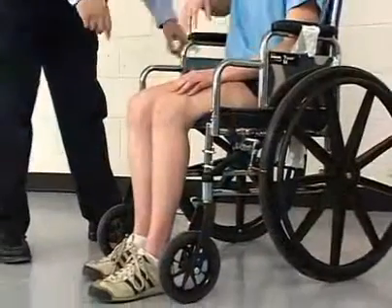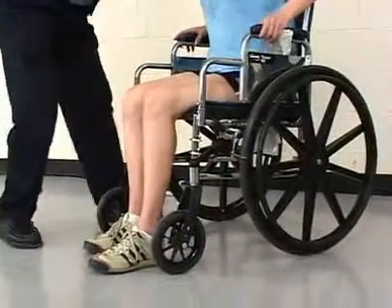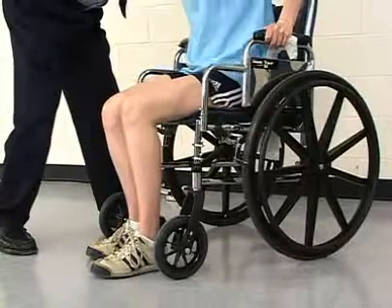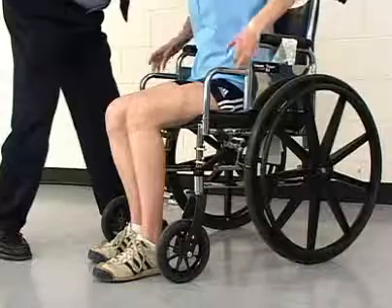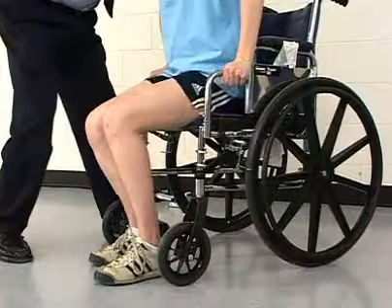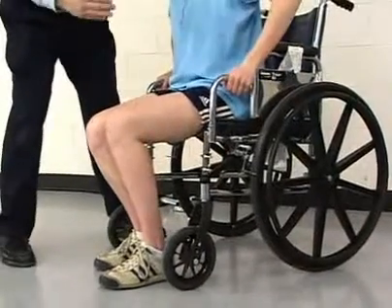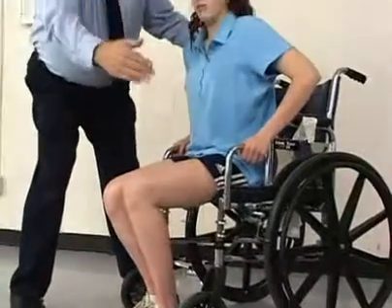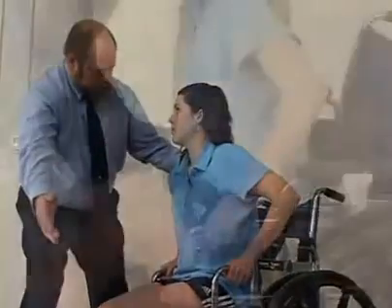A third method you will see is the sitting push-up method. You may assist the patient by lifting at her buttocks or by guarding at the shoulders. The patient performs sitting push-ups and each time the body is lowered closer to the front of the wheelchair seat. Continue supporting the patient until she is able to maintain a safe and comfortable position.